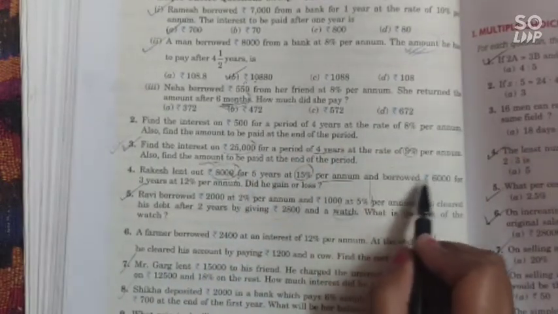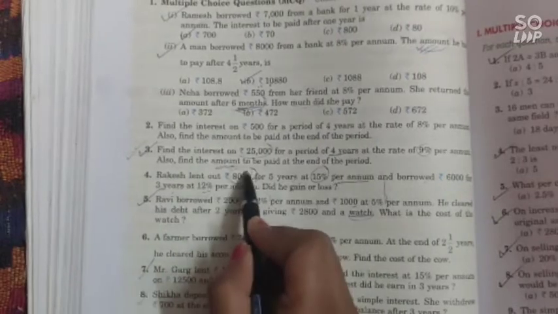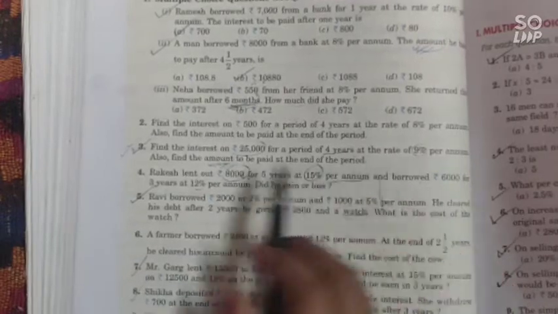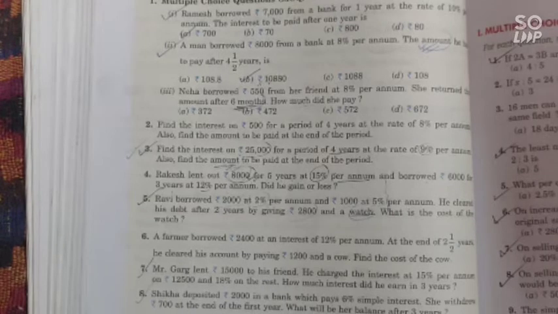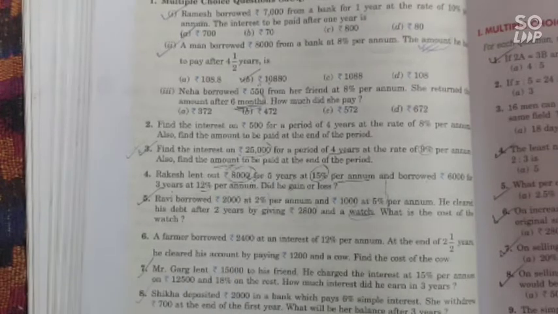And then he borrowed this much rupees for 3 years at 12% per annum. So in the first case you have to find the interest, and in the second case you also have to find the interest. Then you have to find out whether he gained or lost. Okay, if in the first case he gets more interest then he will gain, and if in the first case he gets less amount, then he will lose.